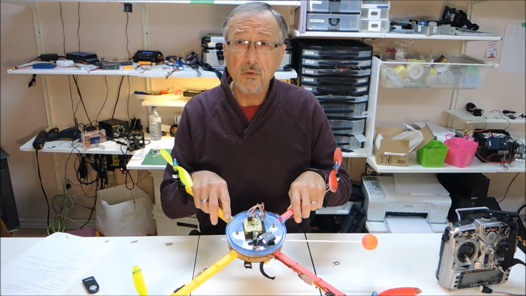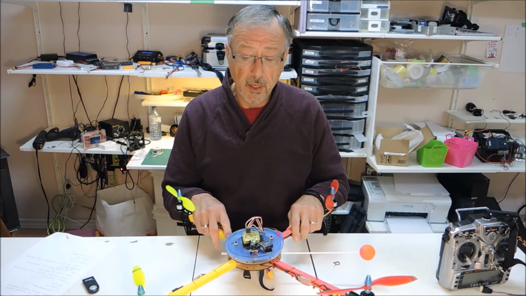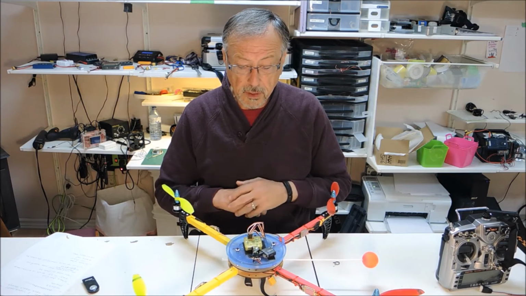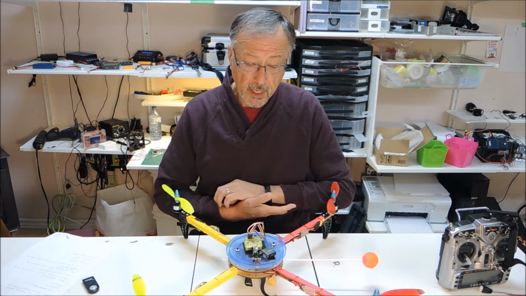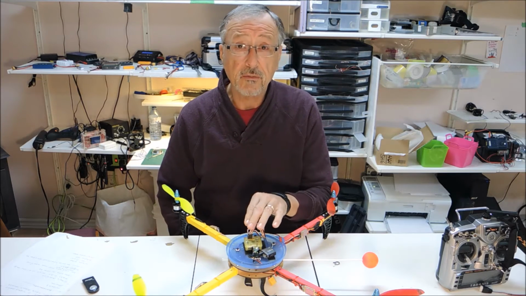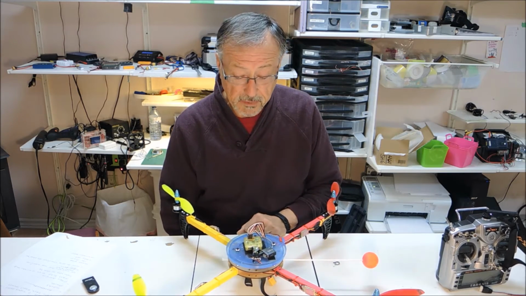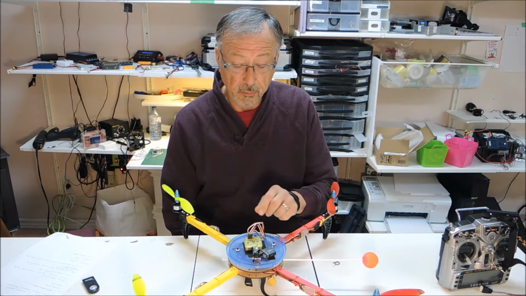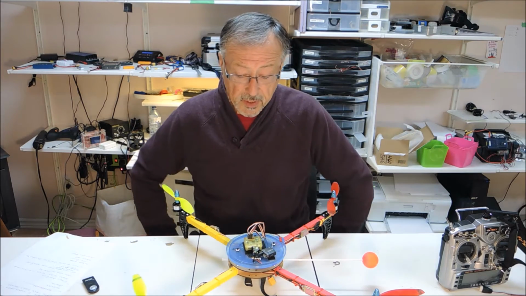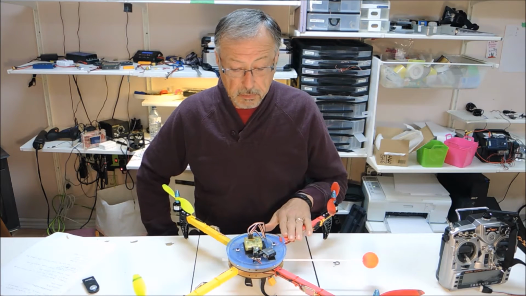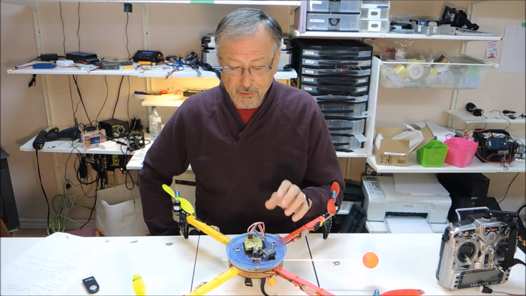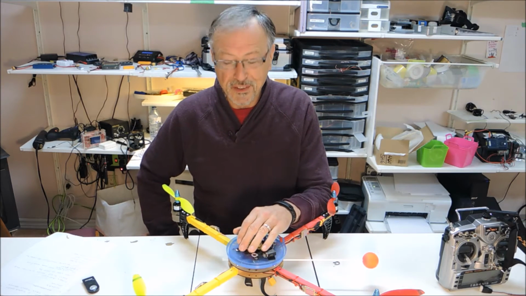This is going to be the new quad test platform, just to test all the different controllers. For me, part of the fun is getting some of these things working and investigating the product. So this is going to be the new test platform. It's really a good build that he did.